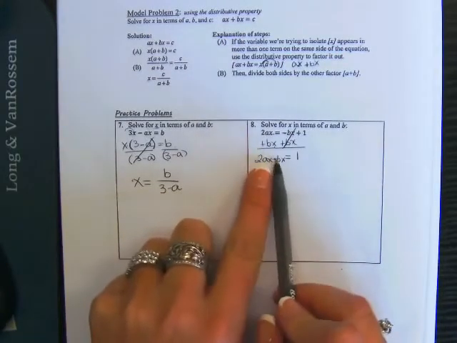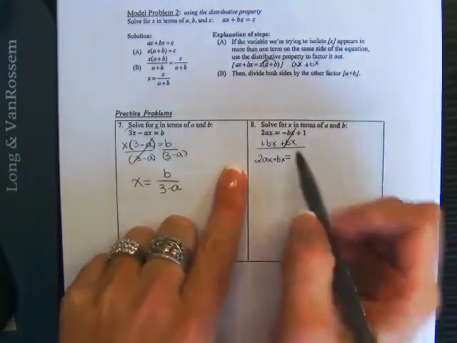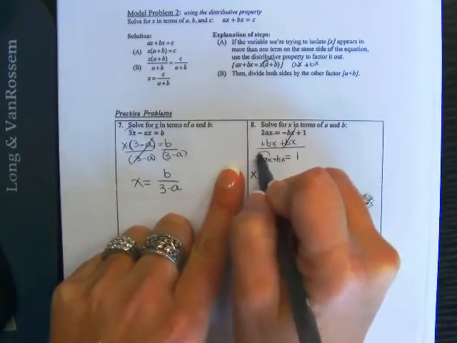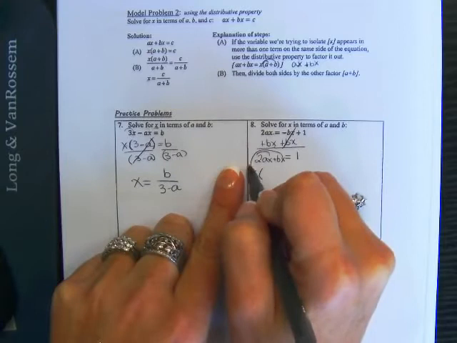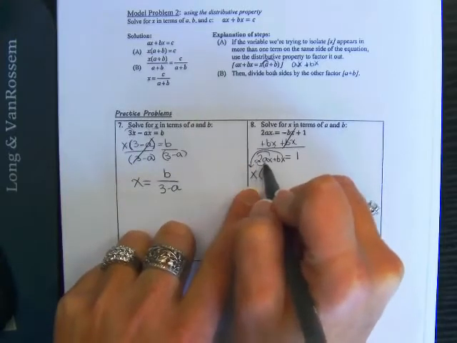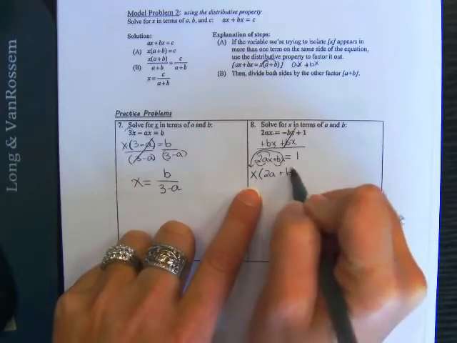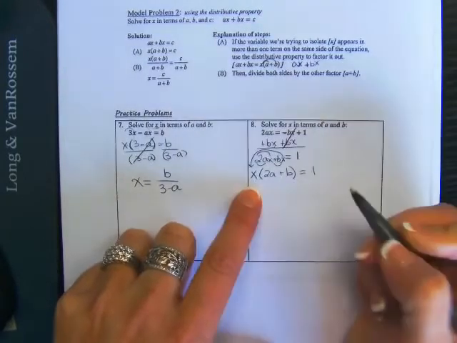I'm going to undistribute or factor out the x. So if I factor out the x, I take it out of both terms, put it in front. See what I did? That will leave me with 2a plus b, and that's equal to 1.